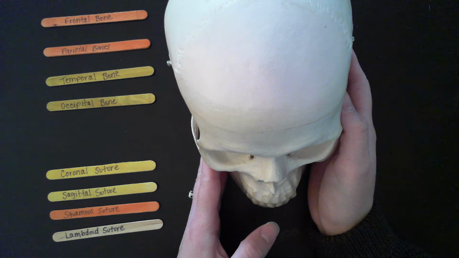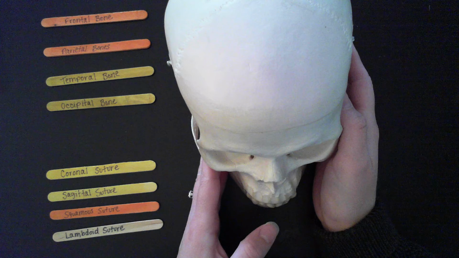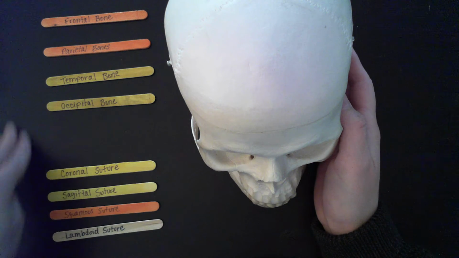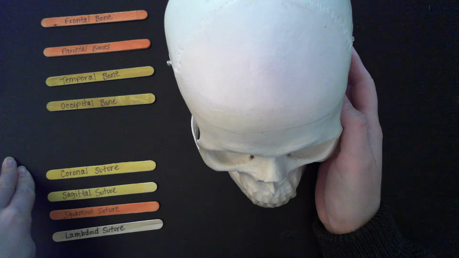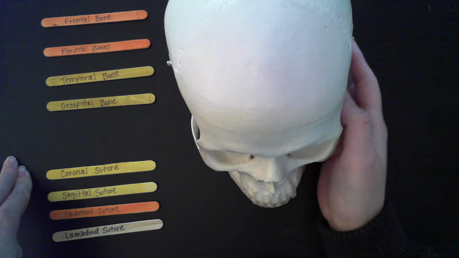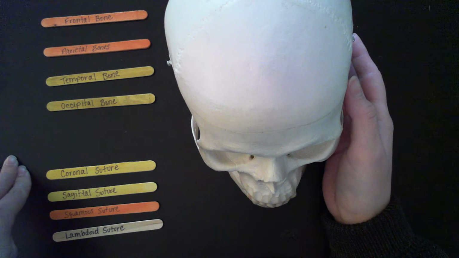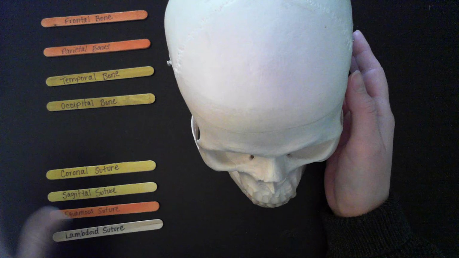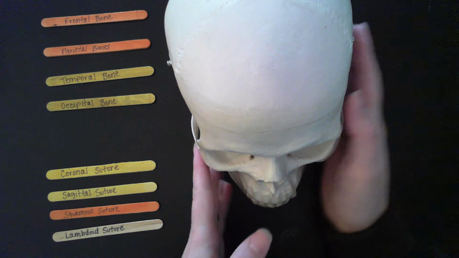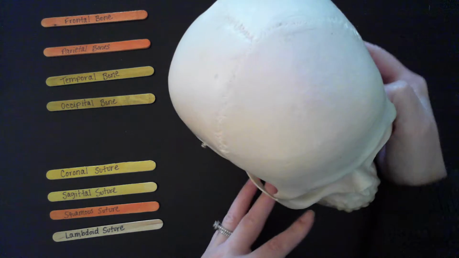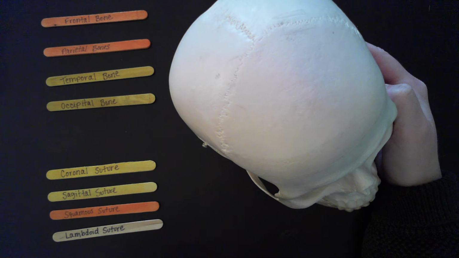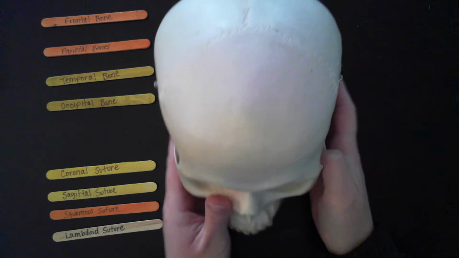I just want to remind you, in case you're not in my class, the colors of the popsicle sticks have nothing to do with organization. It's just the colors I happened to have. So there's no meaning to the colors. So let's begin. I have it on a fixed focus, so I apologize if it goes in and out of focus. Hopefully we can manage pretty well though.